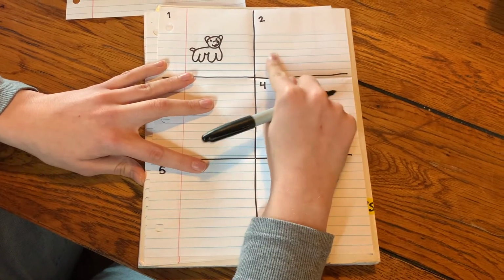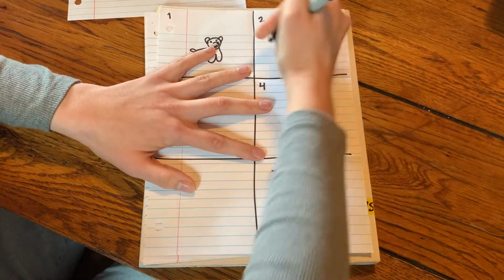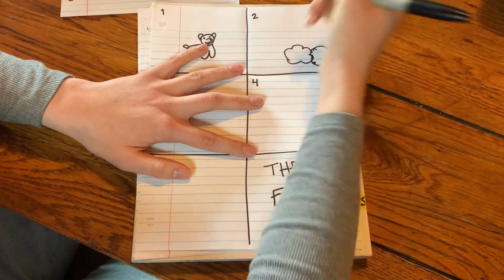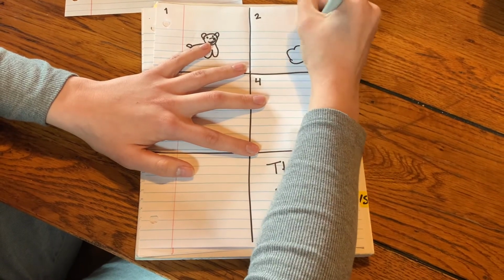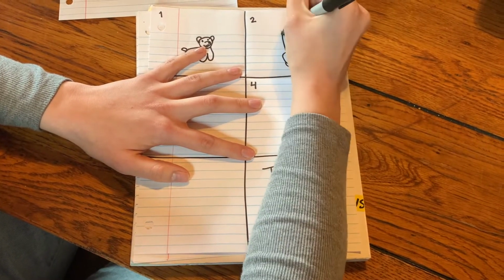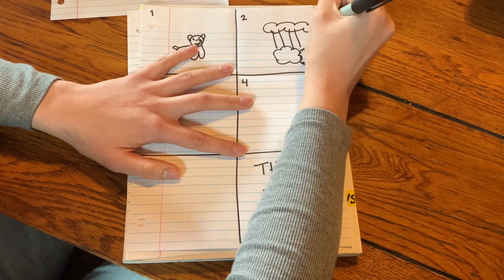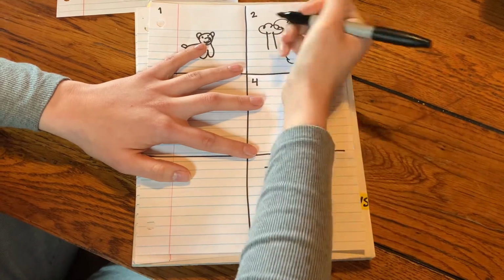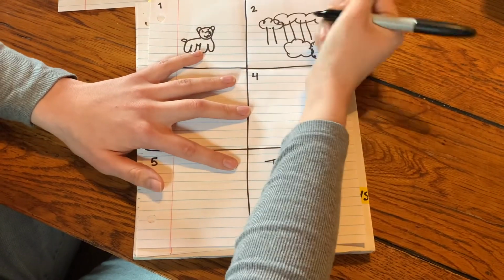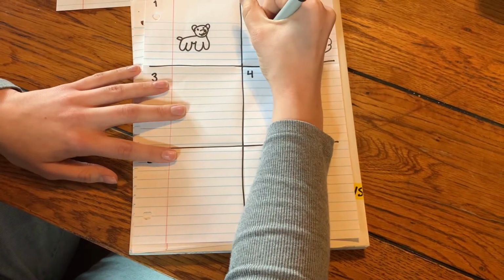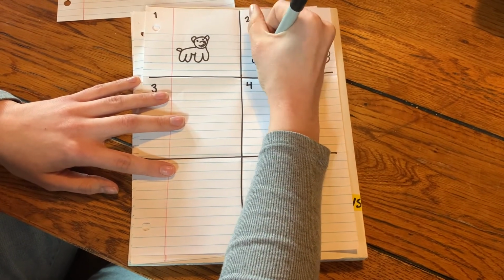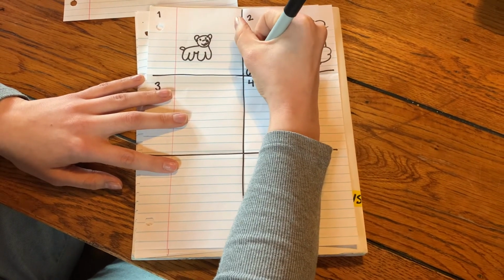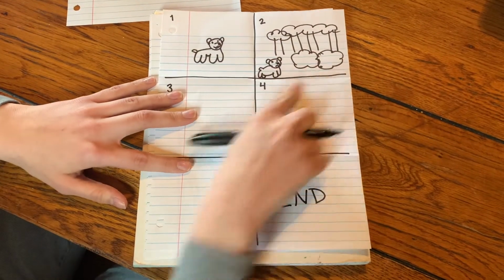Next one on our rising action. He woke up one day and his berries were stolen. So maybe I'll draw some bushes with no berries on them. Maybe some trees in the background because he lives in a forest. And now I want to draw Humphrey, pretty sad, because, I mean, he's looking at his empty bushes.